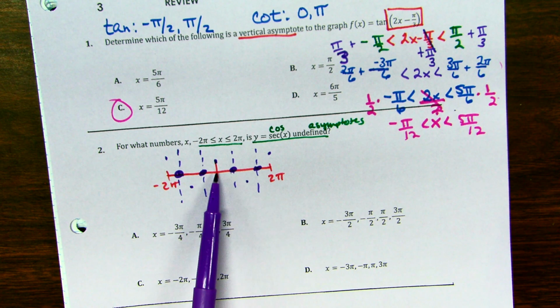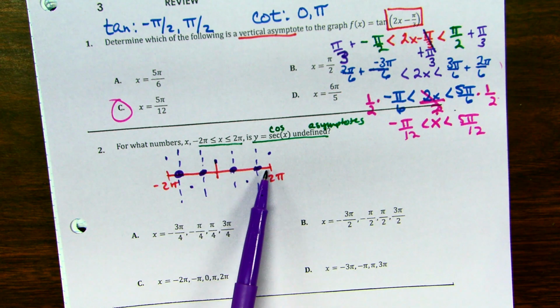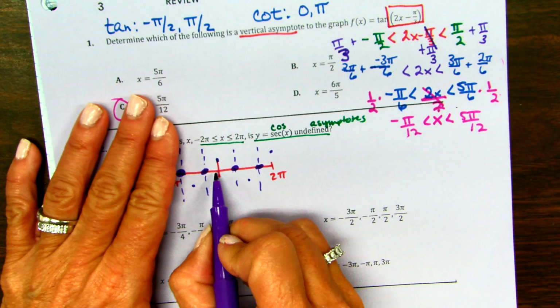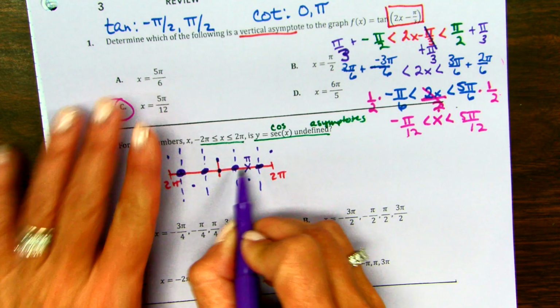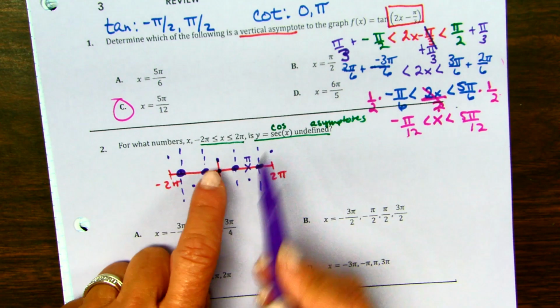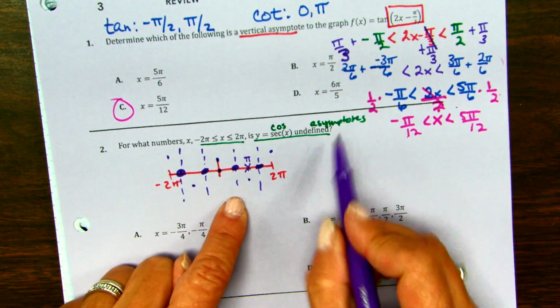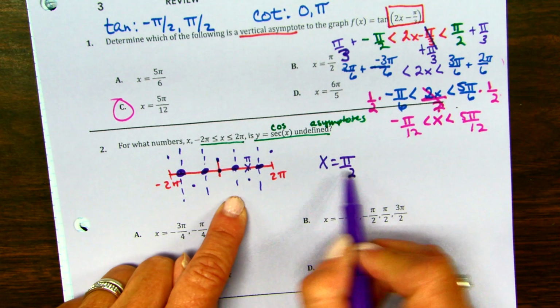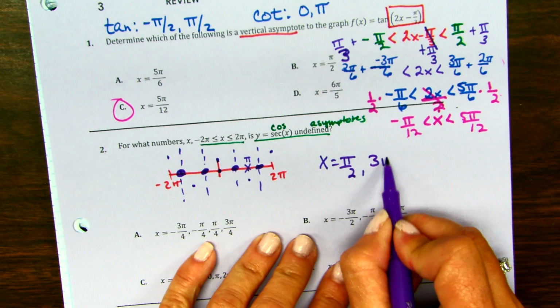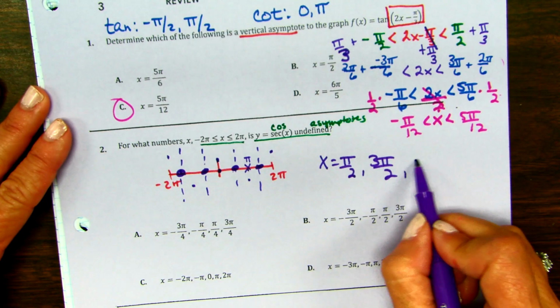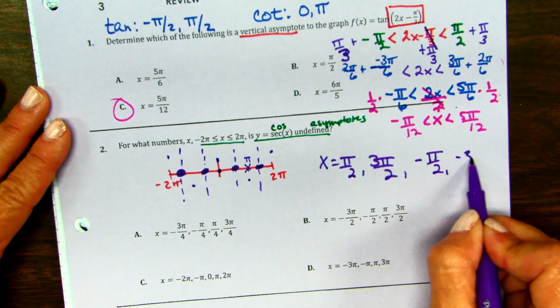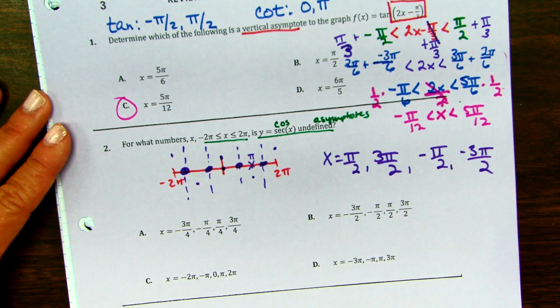Well, remember, if you're graphing from 0 to 2 pi and you're making 5 points, these are just your quadrantals. This is 0. Right in the middle would be pi, and then the last one is 2 pi. What's in the middle of 0 and pi? Pi over 2. Then there's pi. Then there's 3 pi over 2. And it's the same thing on the other side, just the negatives. And that would be that.